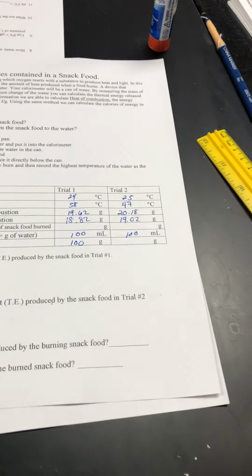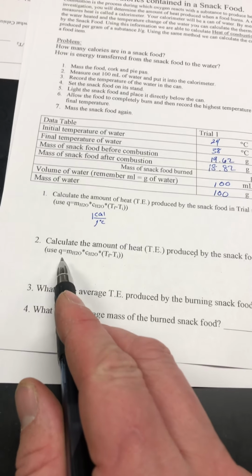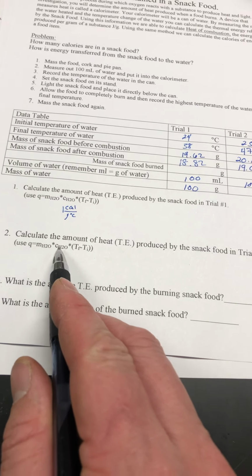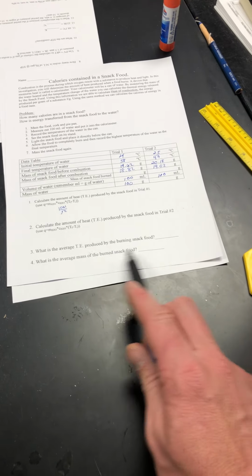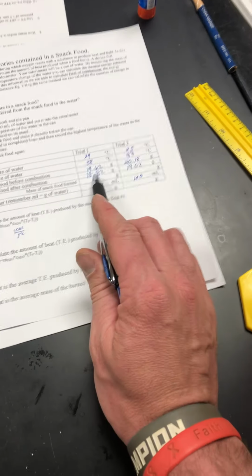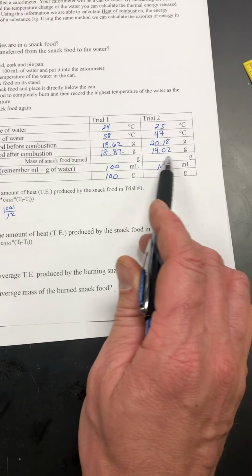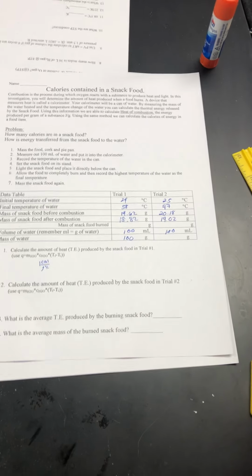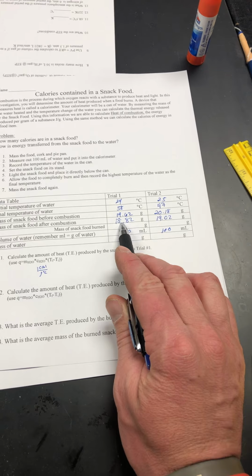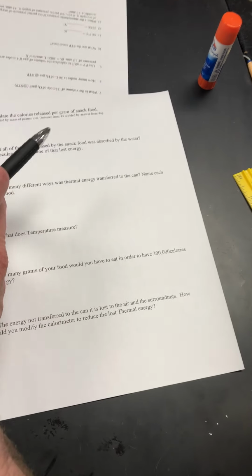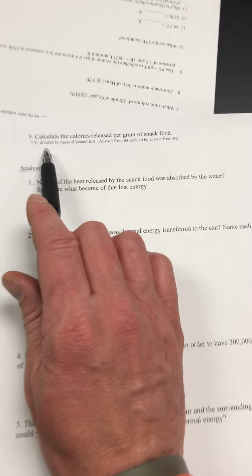So again, for trial 2, we're going to use the same formula. Q equals the mass of the water times the C for water times the change in temperature for water. And we'll be able to find Q, and then from there, we can take our 2 trials and average it. We can find the average mass of the food burned. Remember, this is going to be a mass by difference to find the amount of food burned, because this number here is the amount left over after the combustion. And then from there, we'll be able to actually calculate the calories per gram of snack food.